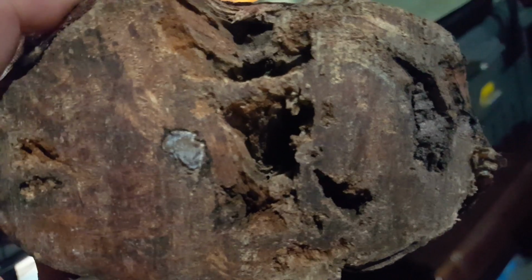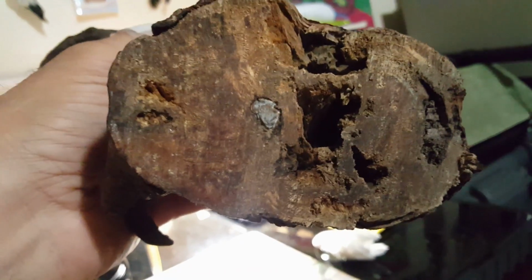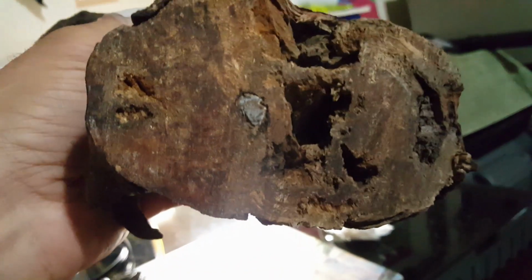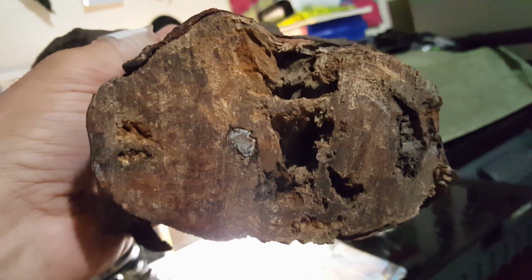This right here is the damage done by carpenter ants, and this is a piece of wood that I collected. Clearly, folks, the destruction that carpenter ants have on trees. They kill them. They literally kill them once they bore into that wood.